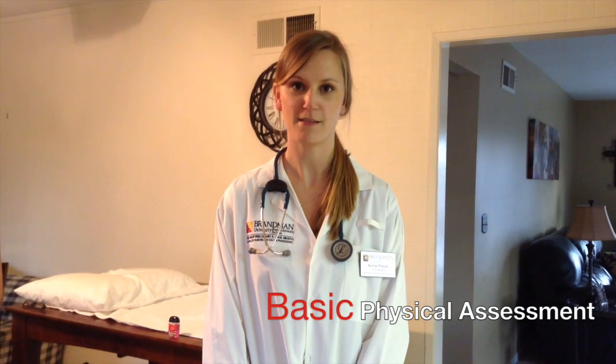My name is Kelsey Pinnock, and I'm a DMP student here to perform a basic physical assessment with my patient Melanie. Her vital signs have already been done: her temperature, blood pressure, heart rate, respiratory rate, pulse ox, as well as her height and her weight.